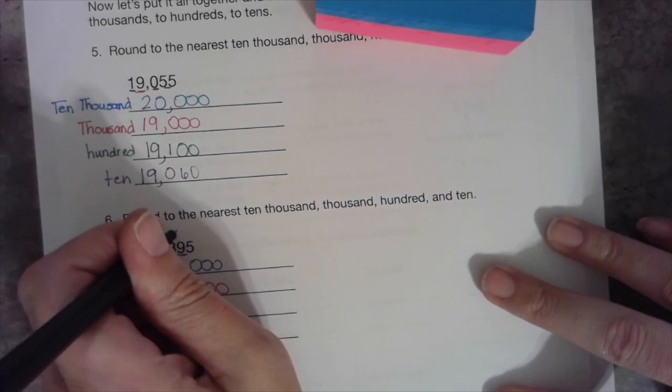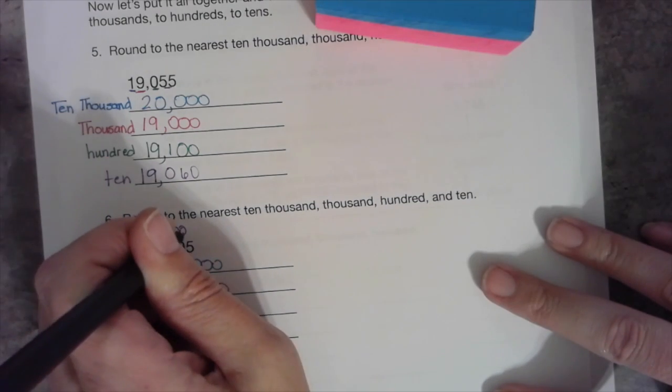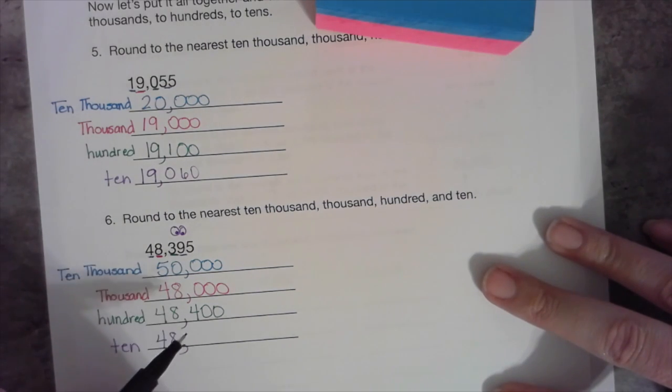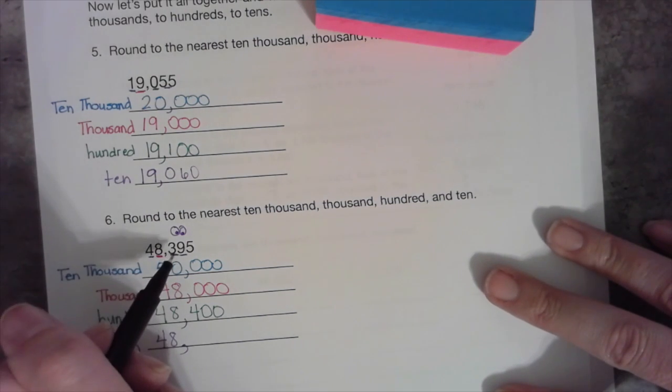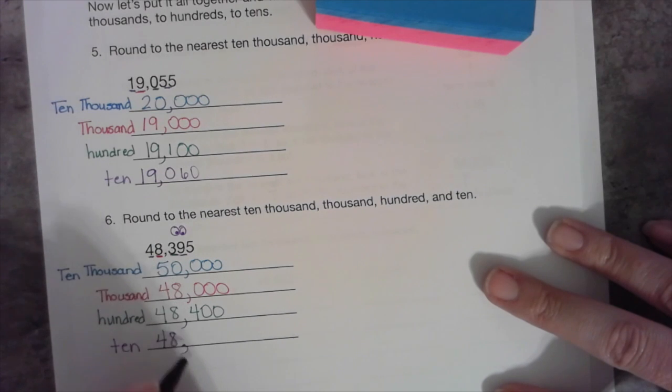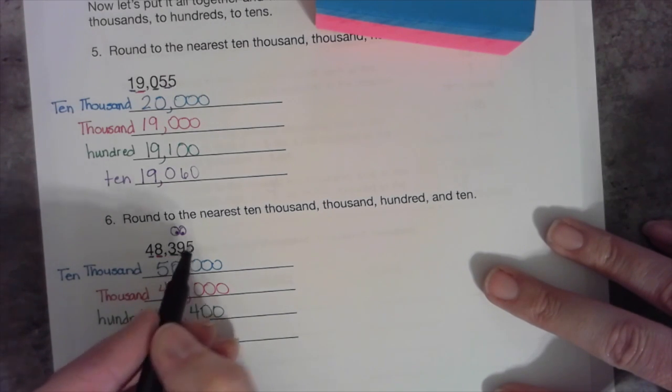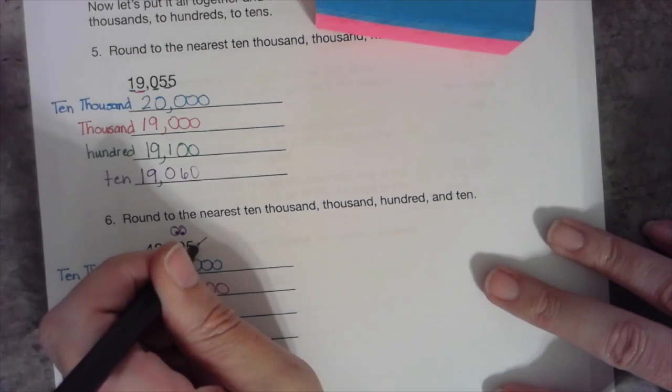You've got to watch because the magic of 10 might tell you to send a number over. Oh, I can't write down the 3 yet because it might. Okay, so let's look. Here's what I mean. I have 9 tens. I have a 5 next door. What does 5 tell me to do?